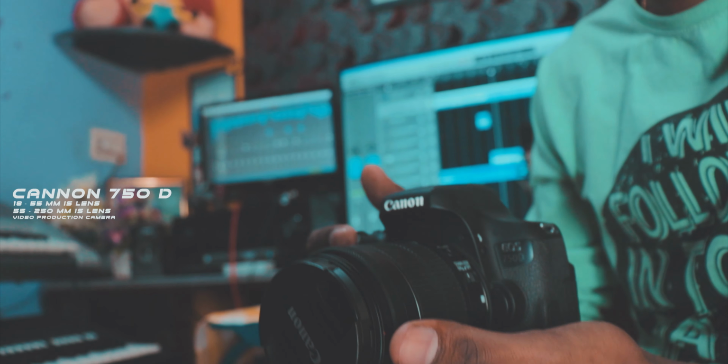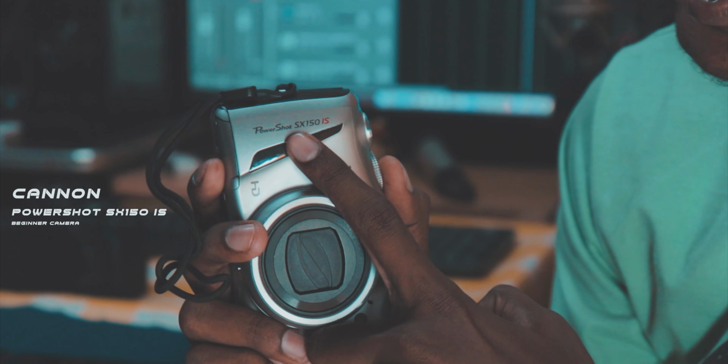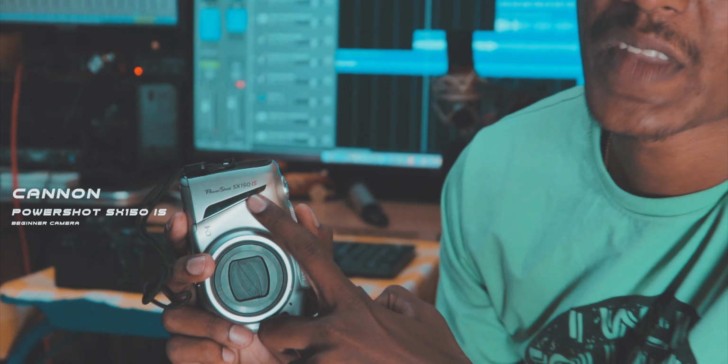Canon 750D for filming, that is this one, used for photography and videography, video shoots and everything else. This is the PowerShot SX150IS, a normal PowerShot camera. And before 2016 I was pushed to use this very low budget camera.